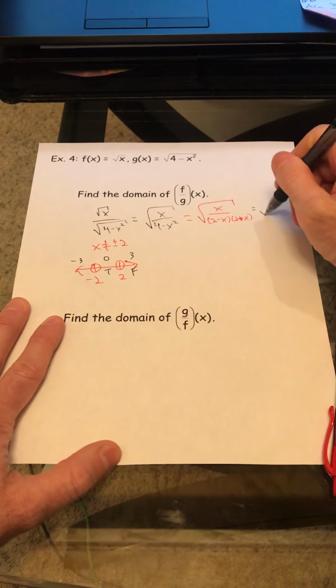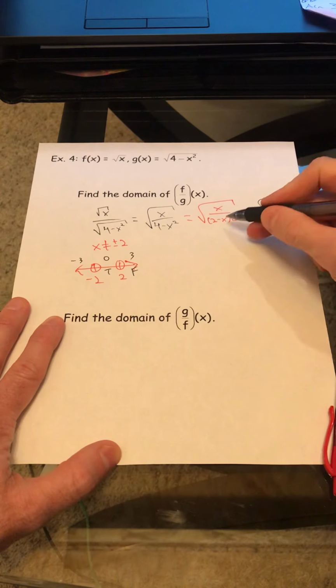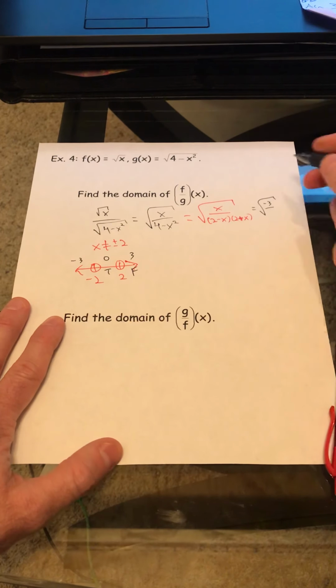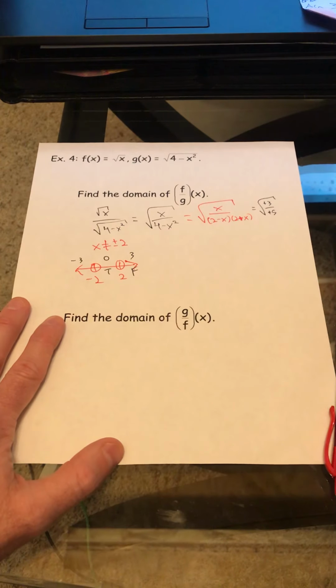Well, here's one thing that does work a little differently. If I use negative 3, I have negative 3 over negative 5. That actually becomes positive.